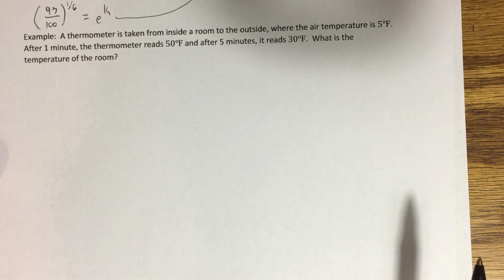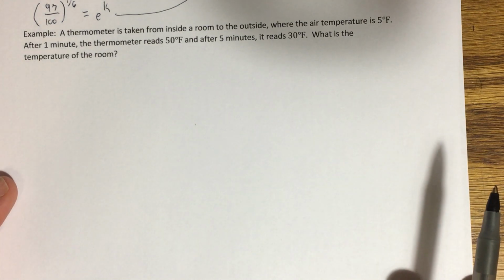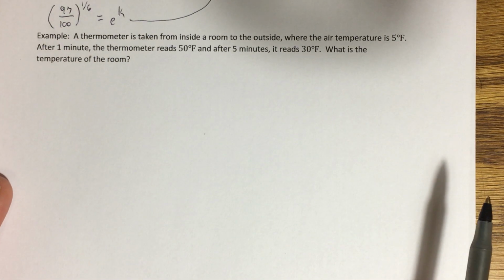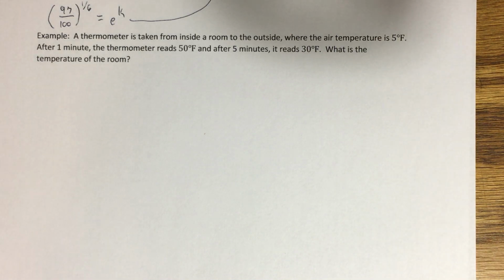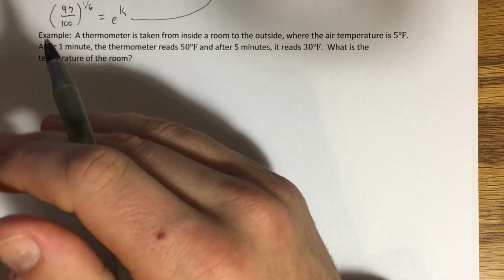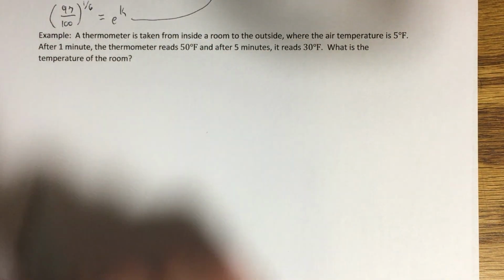Let's take a look at this next problem. This is a Newton's law of cooling type of problem, and this is actually going to feel pretty similar to what we did in 3.1. Not exactly the same, but it's going to have a similar flow to it. So let's read it first.